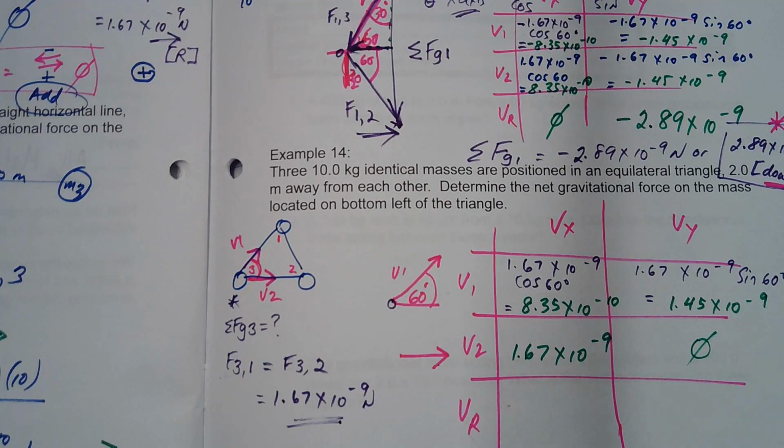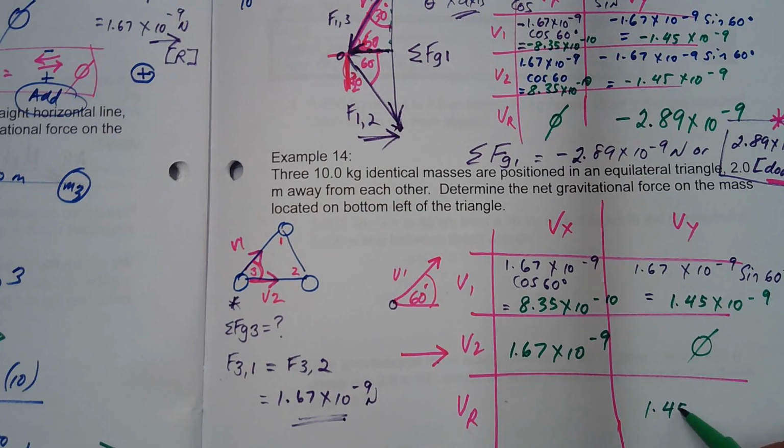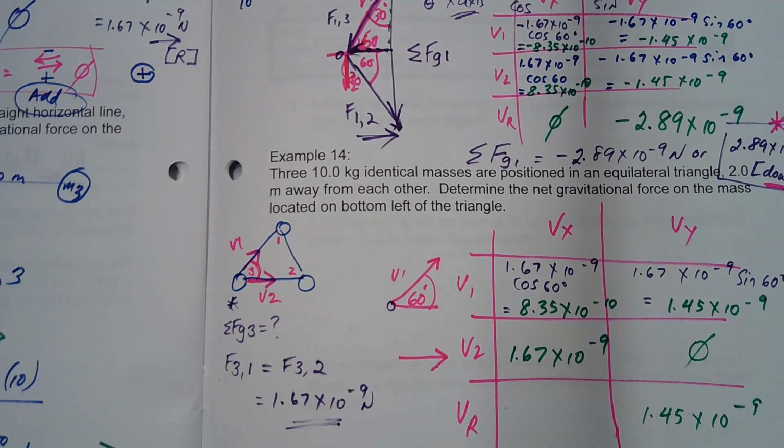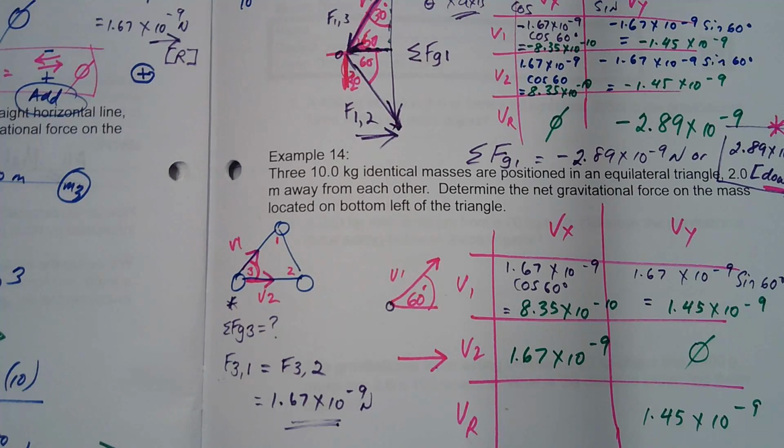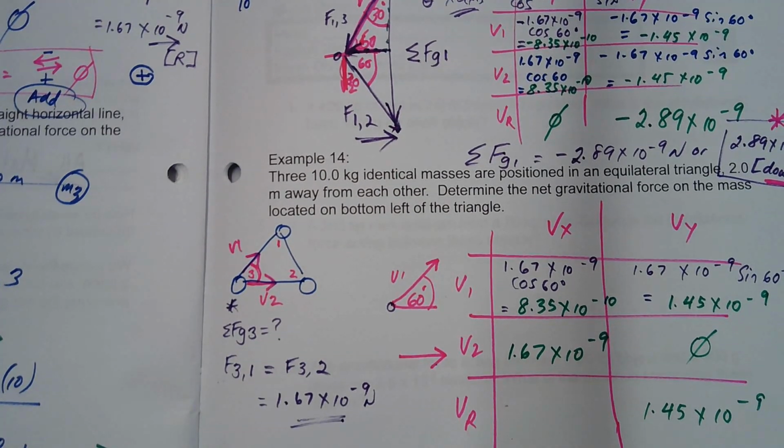Can you guys tell me what you have? I want you to try these. Okay, who's got a number? It helps when you get the answers right off your calculator.